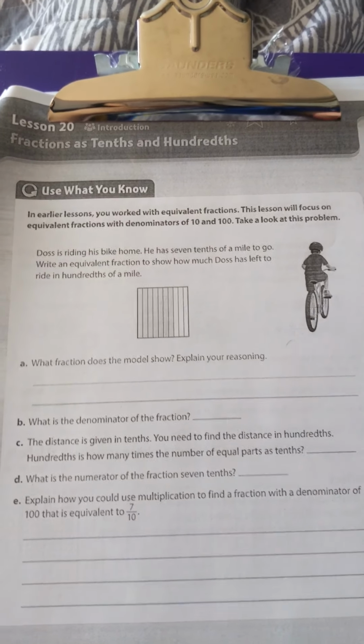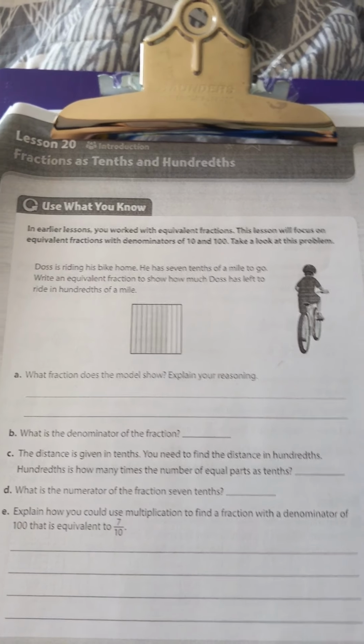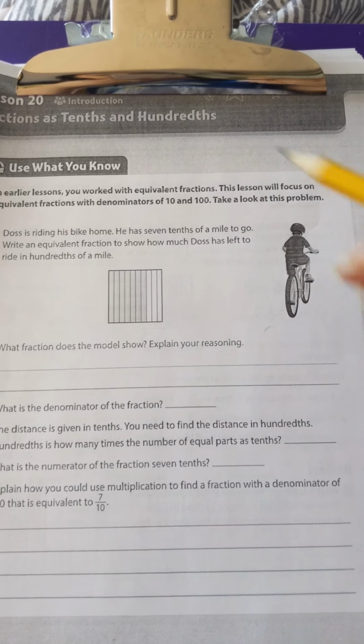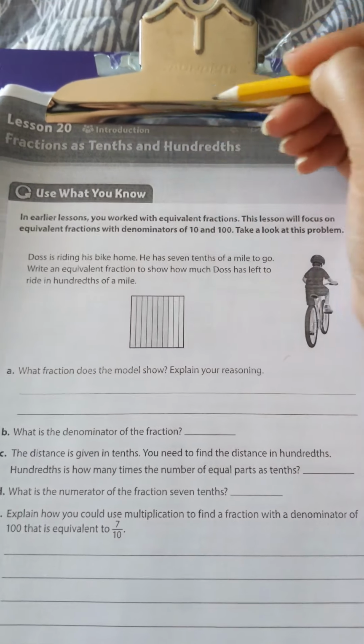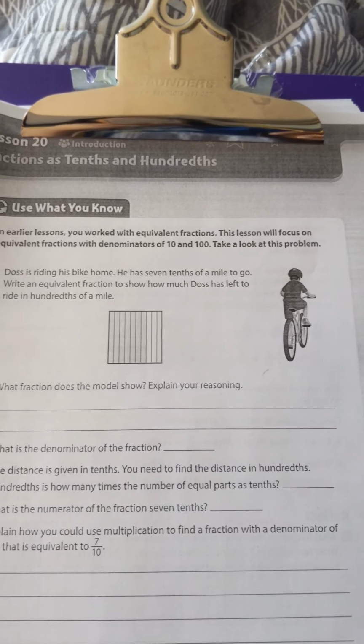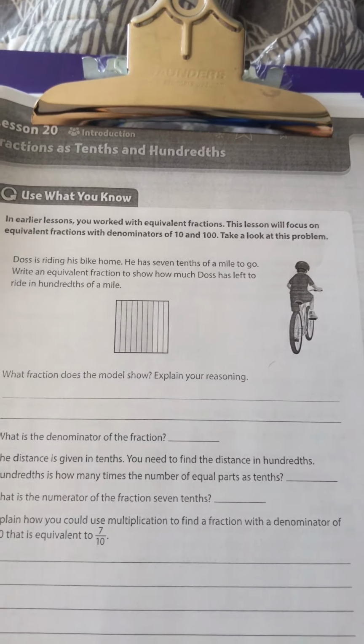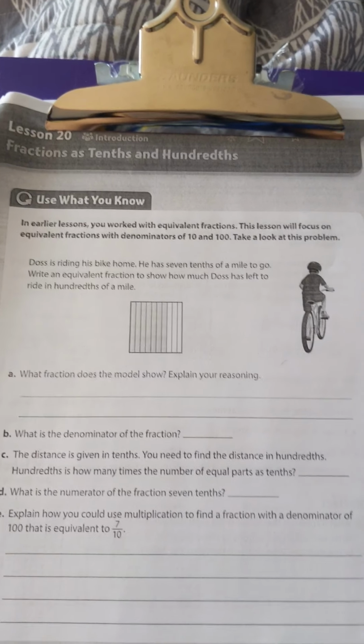So remember, we talked a lot about making sure that when you're saying that denominator number, you get that th on the end. Okay? We don't say 110. We don't say 100. We say 1/10 or 1/100th. Got to have that th on there. All right, here we go.